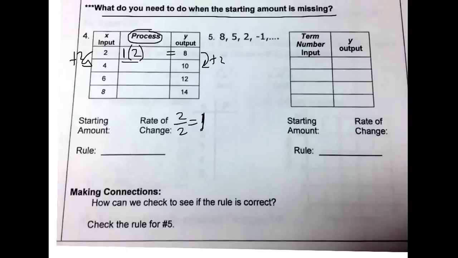And obviously the answer is no. 1 times 2 is 2. So what do we have to add or subtract to 2 to get to 8? And the answer is 6. This 6 has to work for everything in the chart for it to be the starting amount.